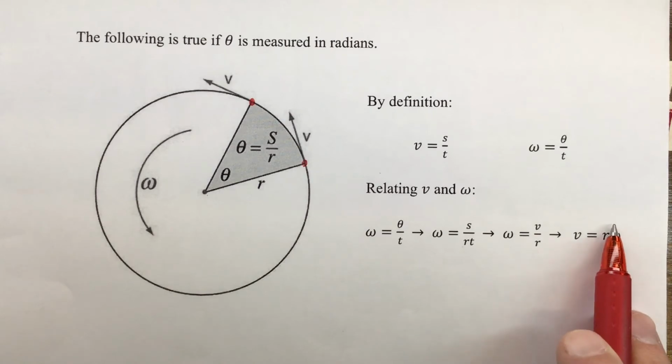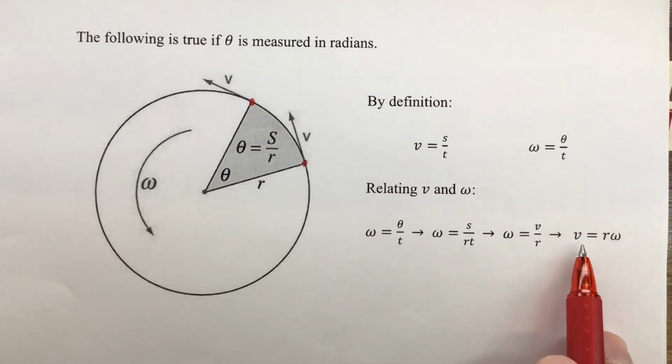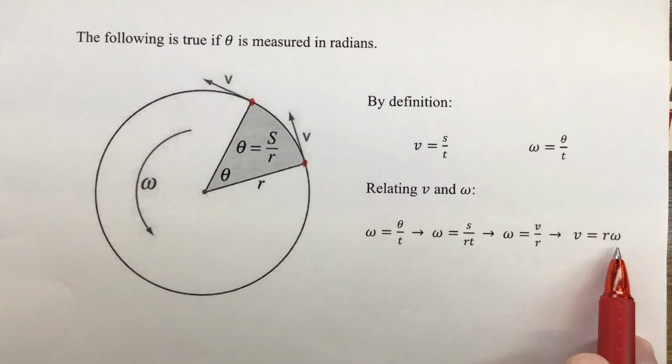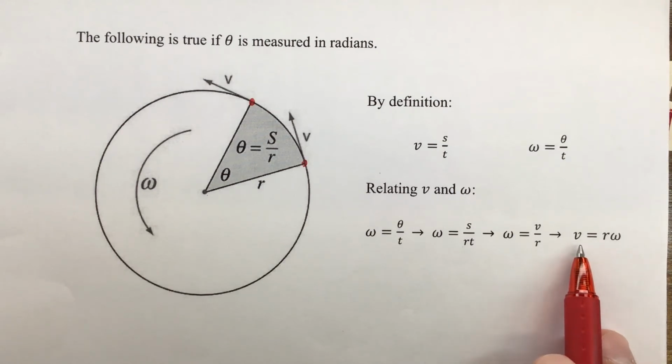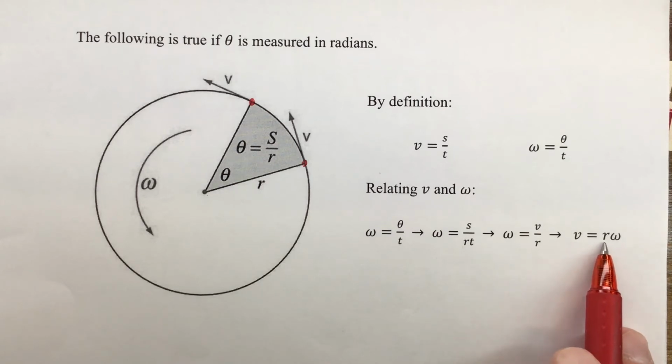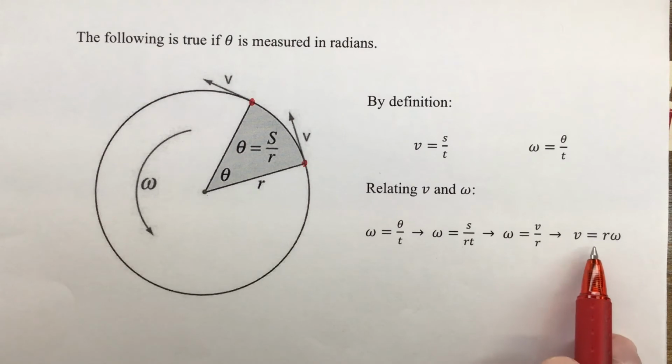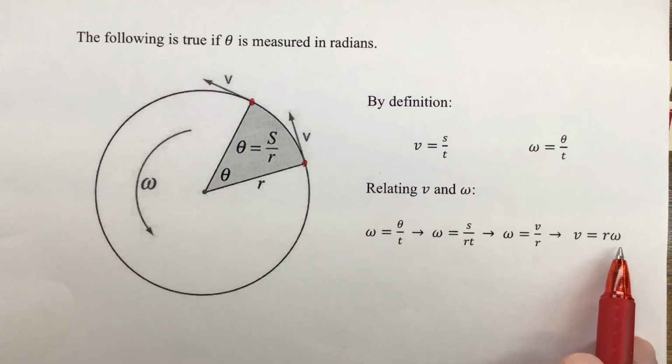This is what's going to bridge us between linear velocity and angular velocity. If you have the angular velocity, you can multiply by the radius. That gives you the linear velocity. If you have the linear velocity, you can divide it by the radius. That's more what you see here. You can divide it by the radius, and that will give you the angular velocity.